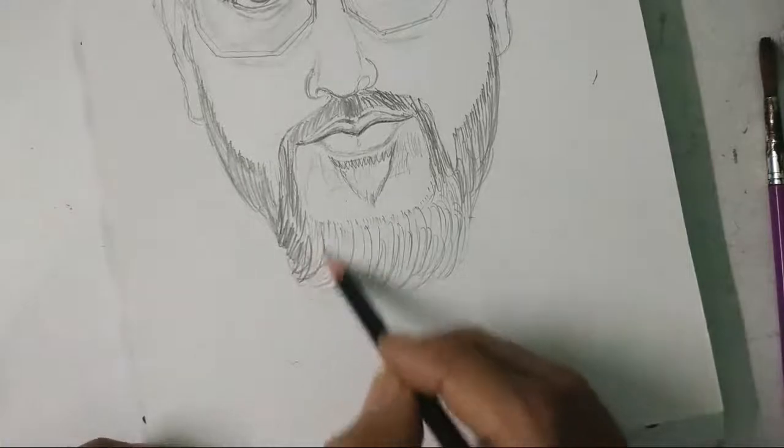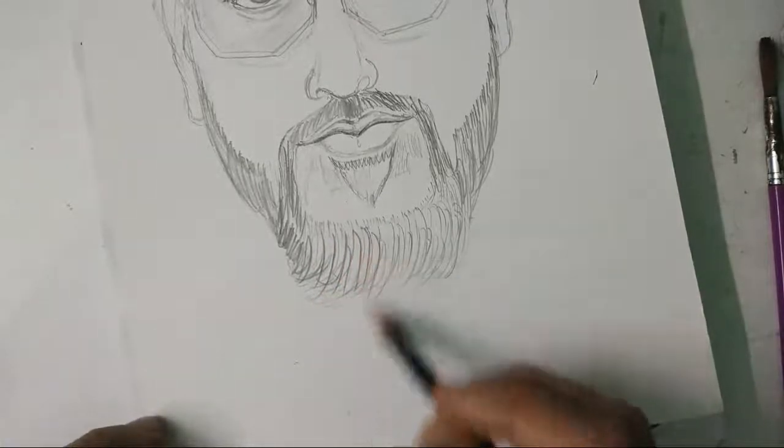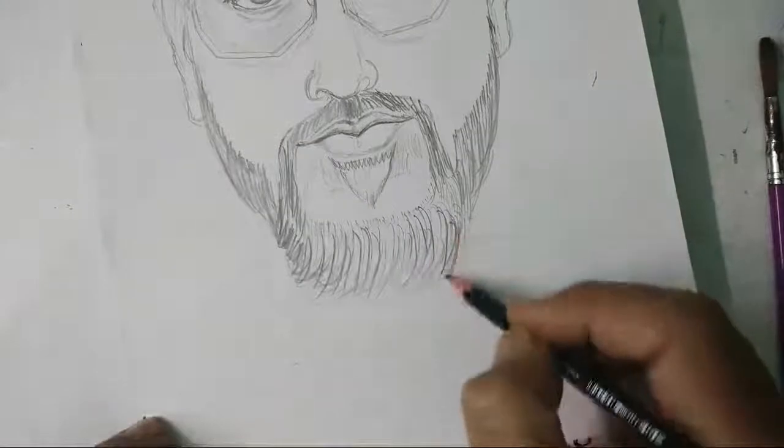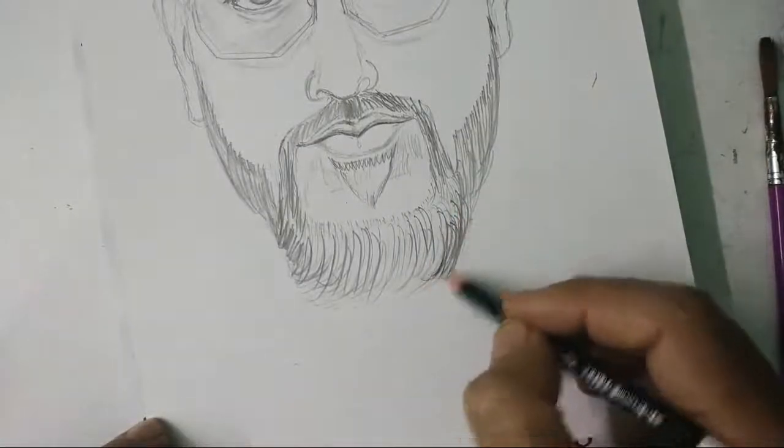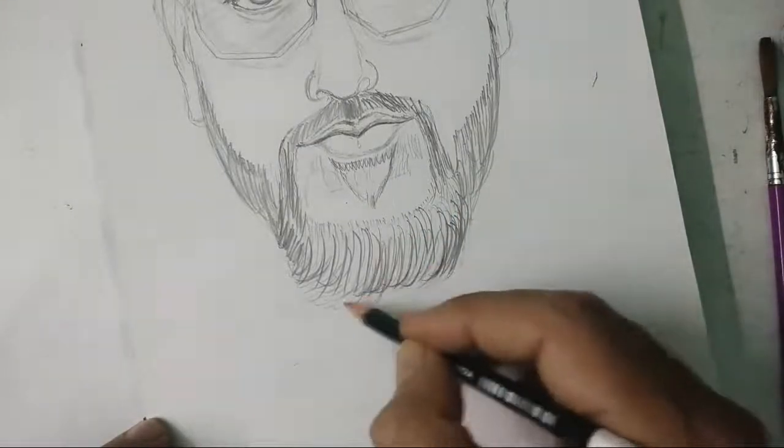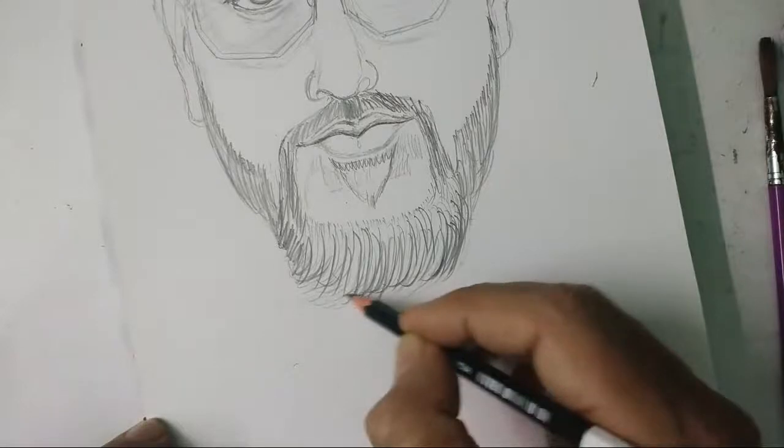Now this part is having beard whose hair are bent on one side, and the lower side is in darkness, so I am shading from the lower side upwards.